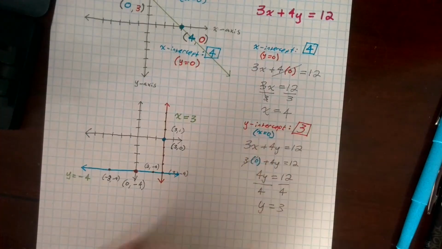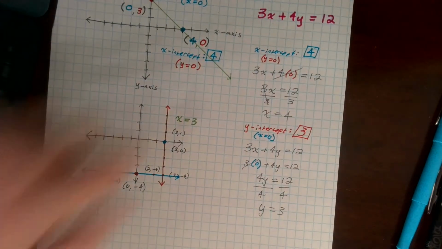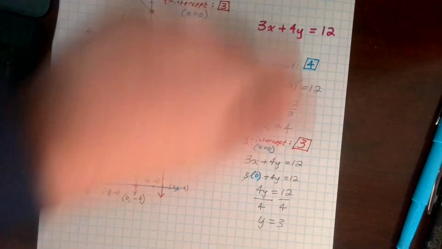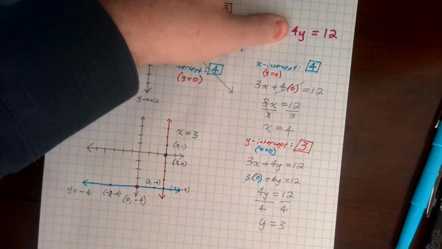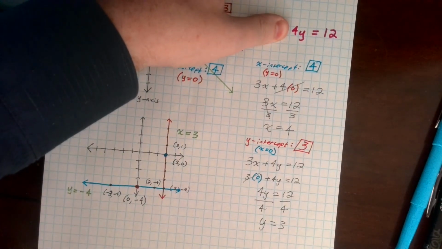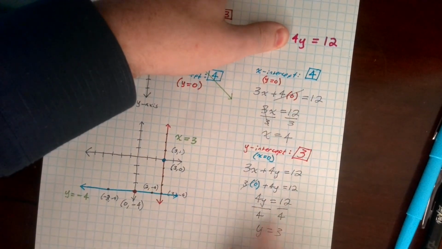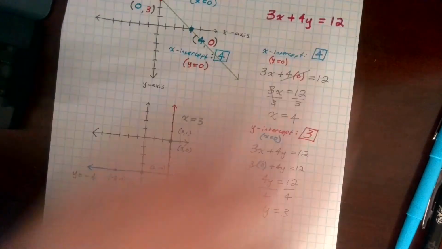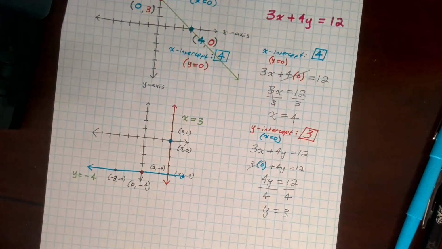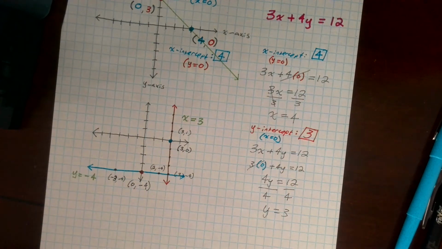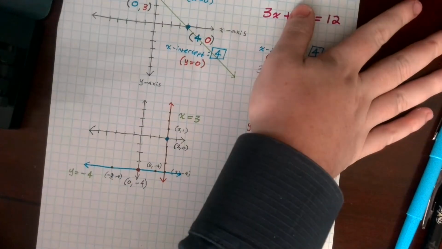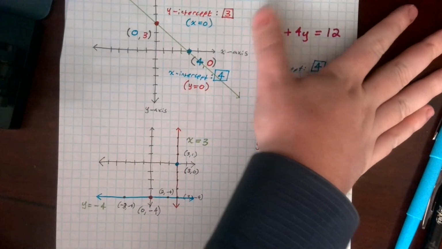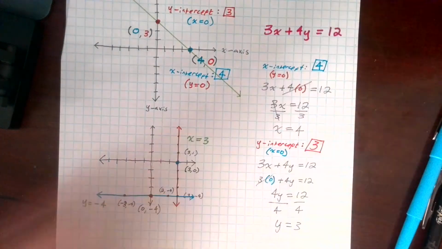If you're trying to solve for the y-intercept, it's the same thing, but now if we're trying to solve for y, our x becomes 0. So we're left with 4y equals 12. And lo and behold, 4y equals 12. This thumb trick is what makes standard form one of the fastest ways of graphing. All you need to do is figure out each term one at a time. 3x equals 12, 4y equals 12.